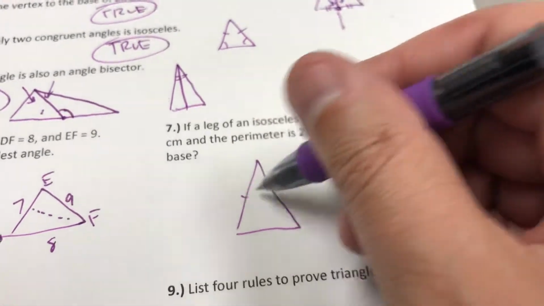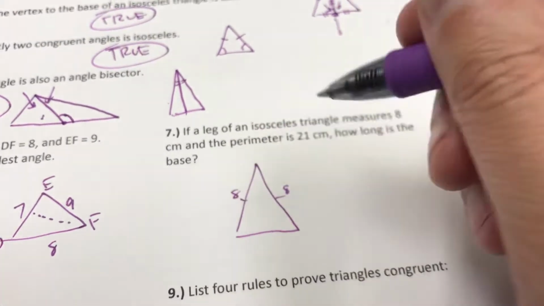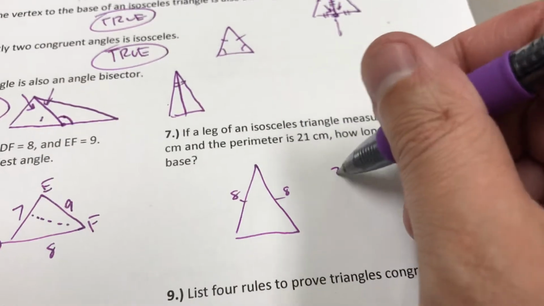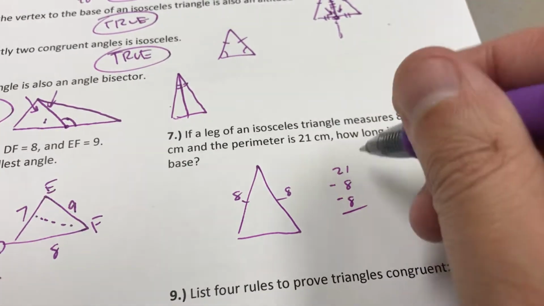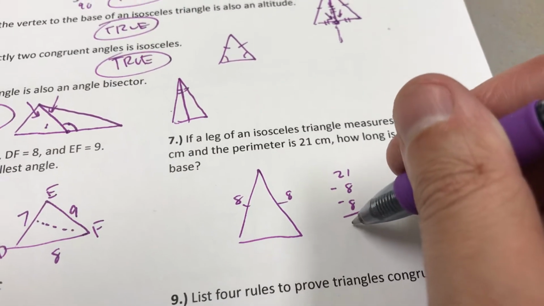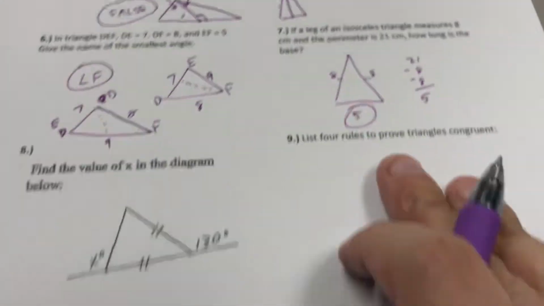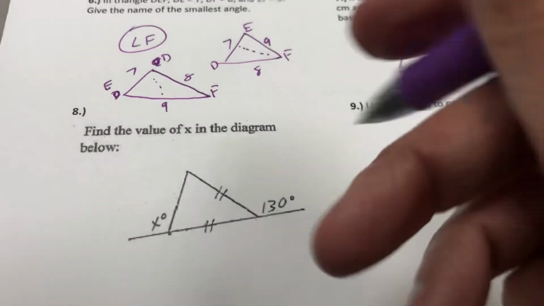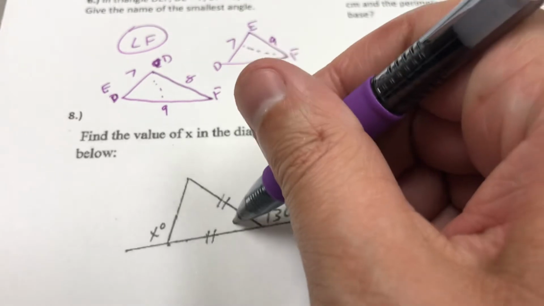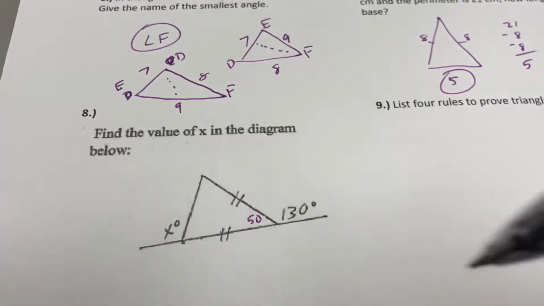All right, we have an isosceles triangle. Remember, the legs are the congruent sides, so if one is 8, the other one's going to be 8. We want to find the missing side. We can take those two 8s away from 21, and 21 minus 16 is going to be 5, our missing side. All right, find the value of x in the diagram. This is a 130. I see a straight angle here. Subtract from 180. That's going to be a 50.